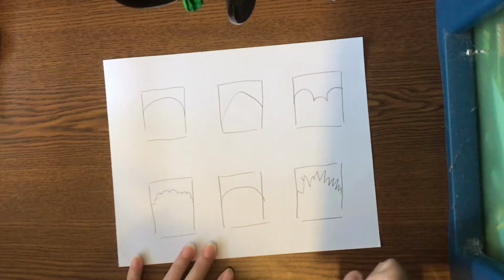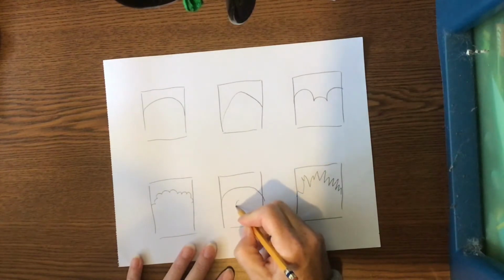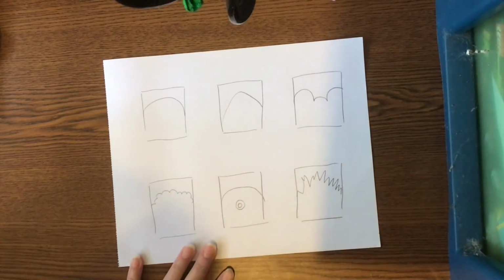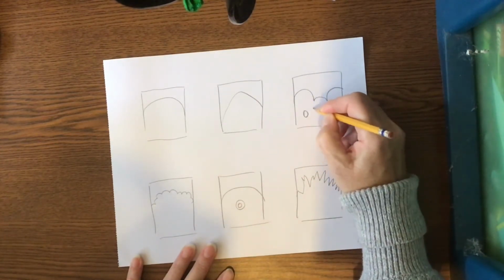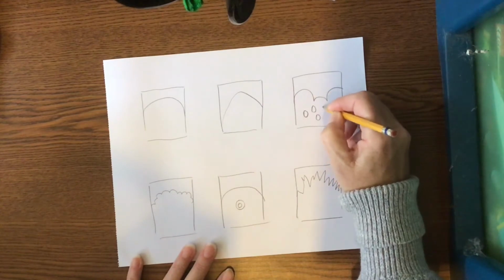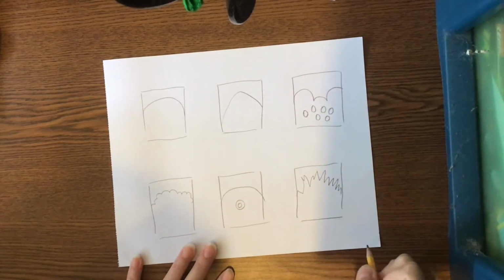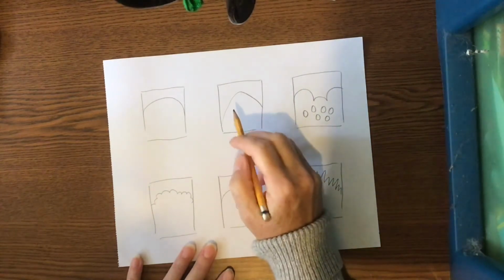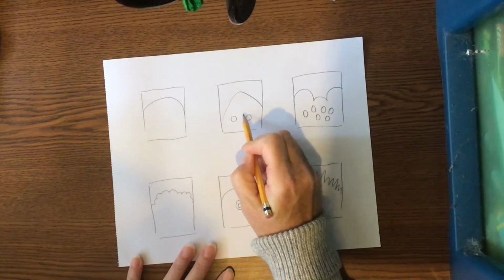Okay, so now what we're gonna do is think about the faces. Let's do a monster with one eye. Let's do one monster with many eyes. Let's do another one that looks kind of mean.